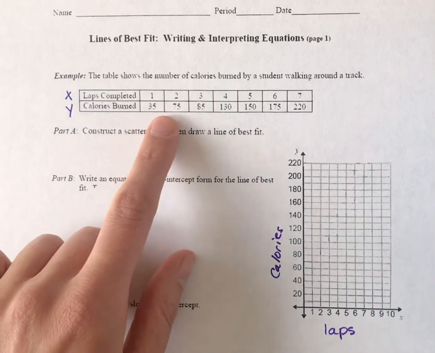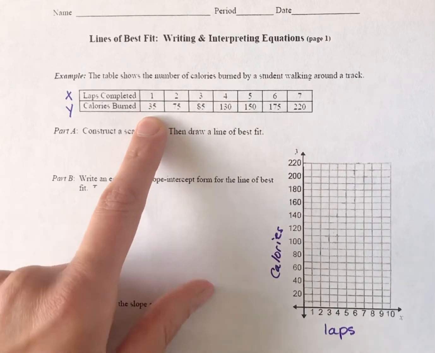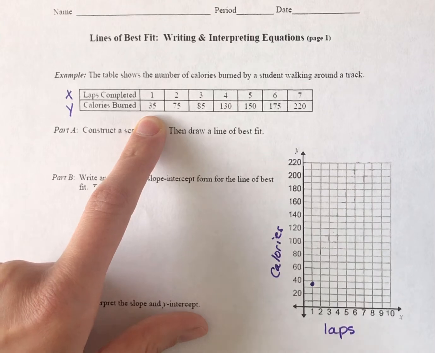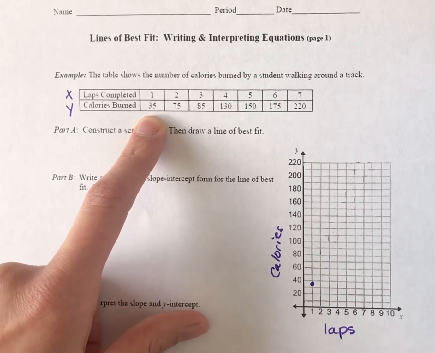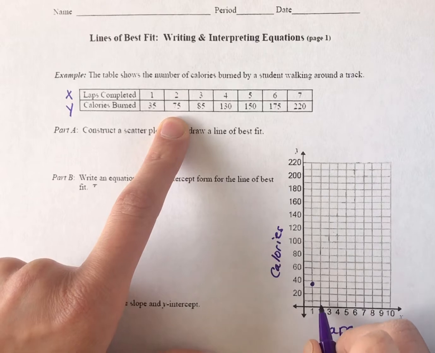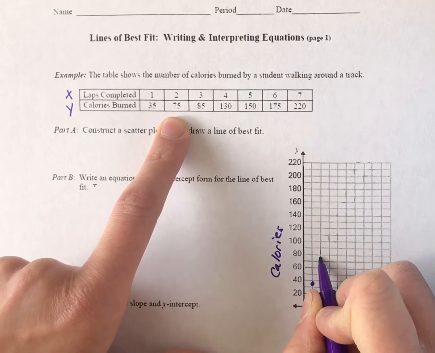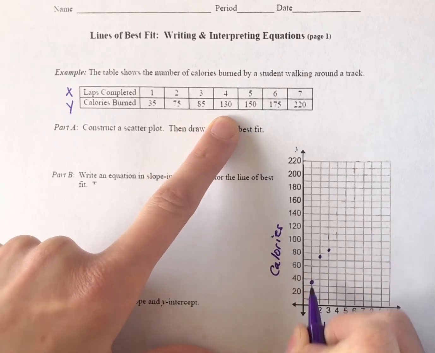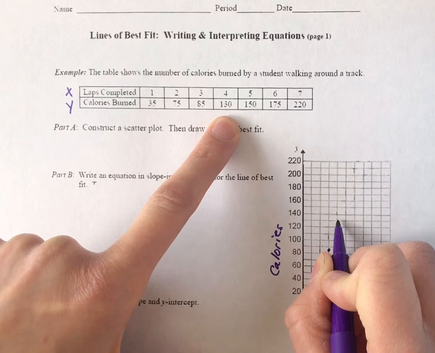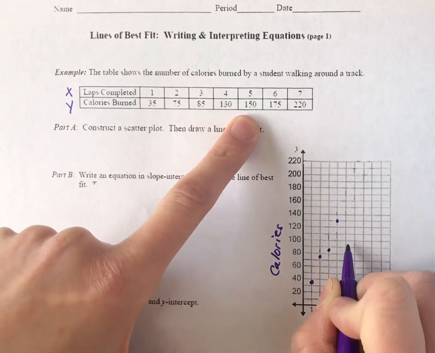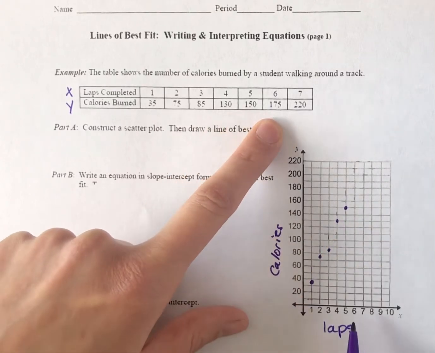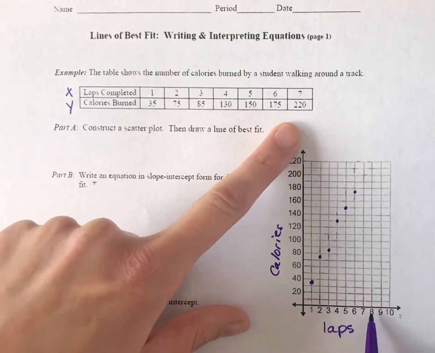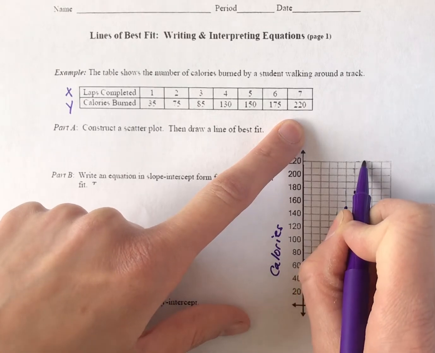And then we're going to plot these as ordered pairs. So 1, 135, you're going to plot as the ordered pair 1, 135, okay? And do your best to pretty much get the point approximately where it should be. It might not be exact, but do your best. 2, 75, 3, 85, 4, 130, 5, 150, 6, 175, and 7, 220, which is all the way up here.